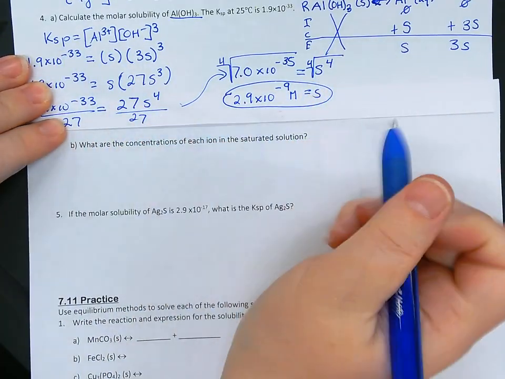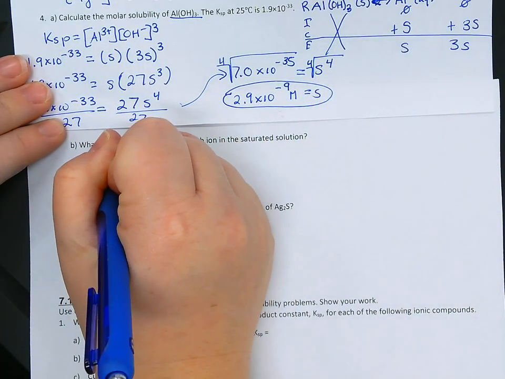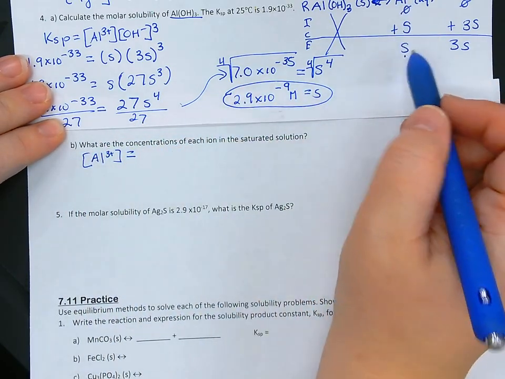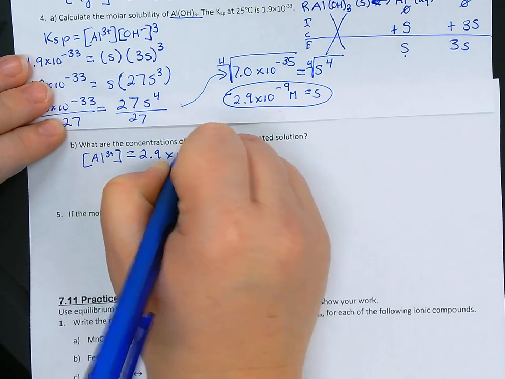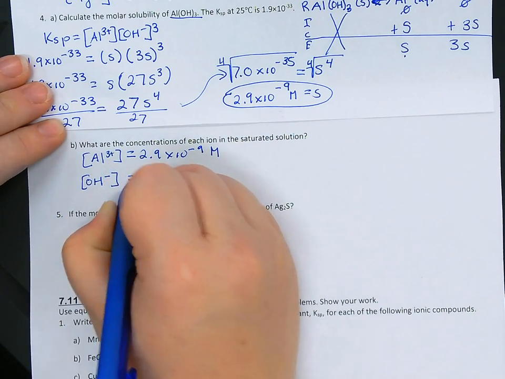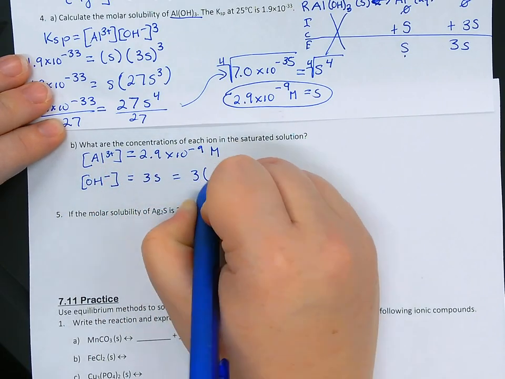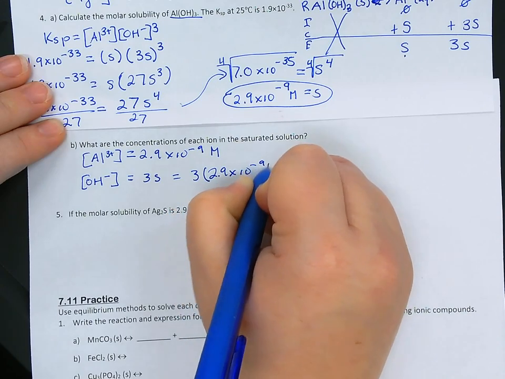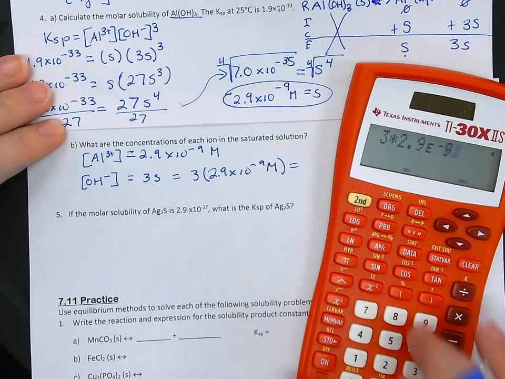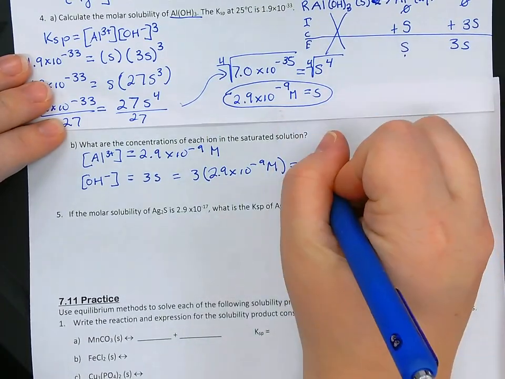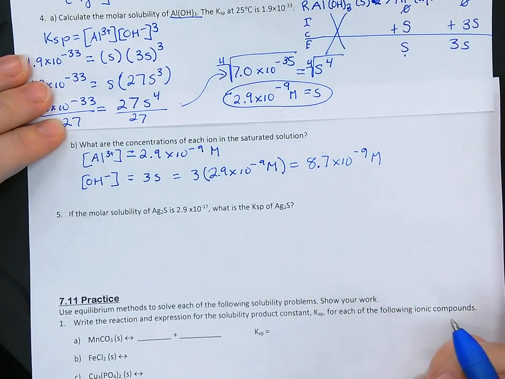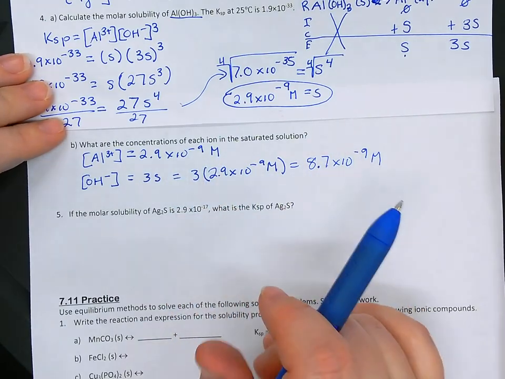So this is similar to the other part B, where the concentrations of each ion in solution at equilibrium. So aluminum is the S, so 2.9 times 10 to the negative 9th. And our concentration of hydroxide is 3S, which is 3 times that value, which equals 3 times 2.9 times 10 to the negative 9th, 8.7 times 10 to the negative 9. Okay, and there's our answers to that one.